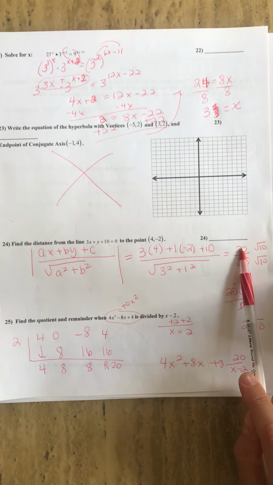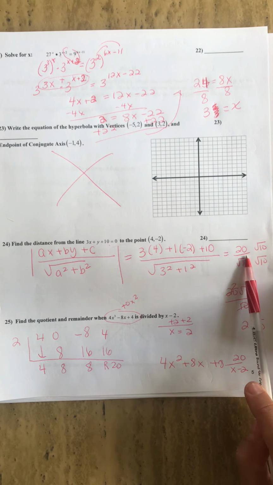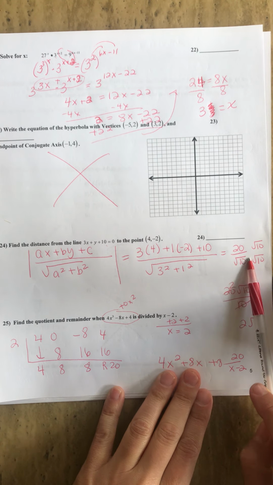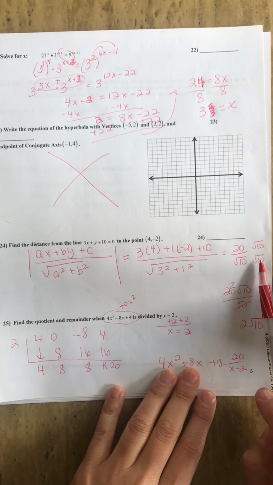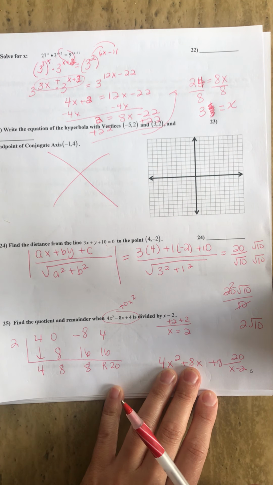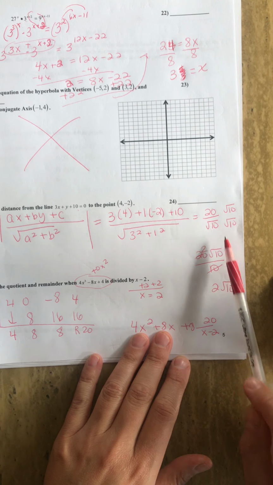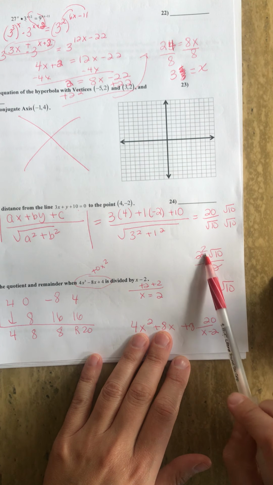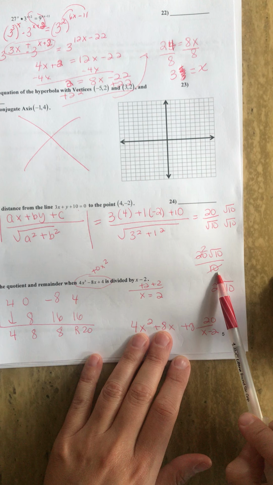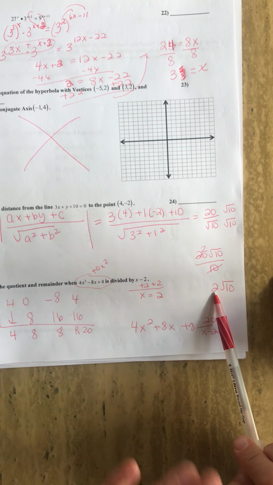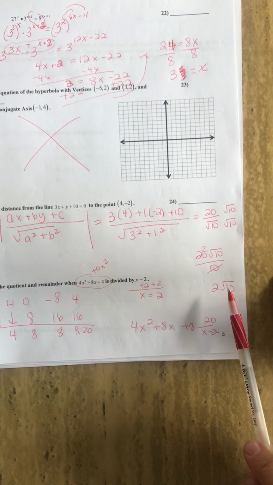And you're going to get 20 divided by the square root of 10. Now you have to rationalize your denominator, so you're going to multiply both the top and the bottom by radical 10. And you're going to get 20 radical 10 divided by 10, and then you can reduce 20 divided by 10, which gives you 2. So your final answer is 2 radical 10.